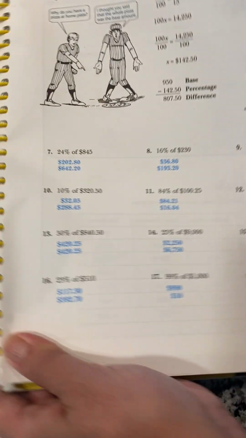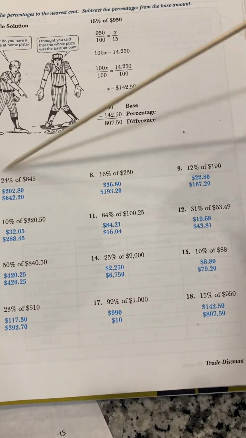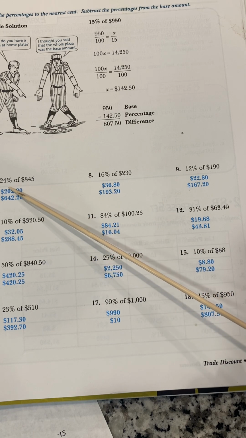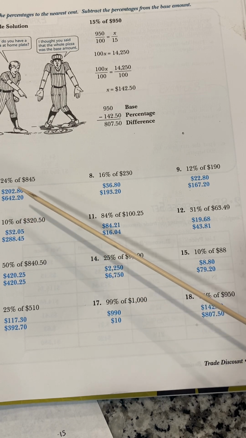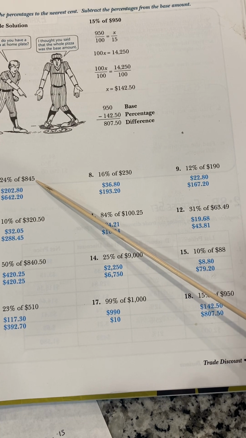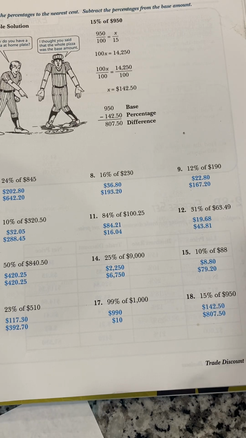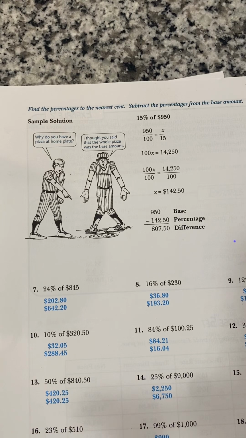So the next example here, let's see. All of these are the same way. Set up your proportion for these. And basically your proportion is going to be x over 24, and this is going to be 845 over 100. And you set up your proportion, just like you did it here. So here's a sample solution. Let's do this one up here so it's all done for us.